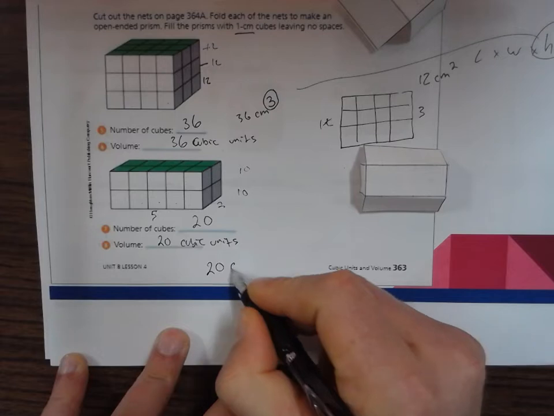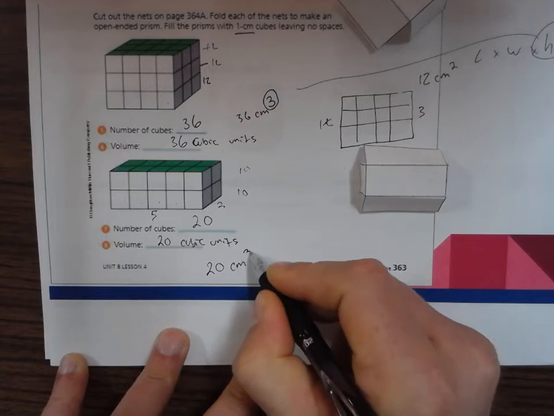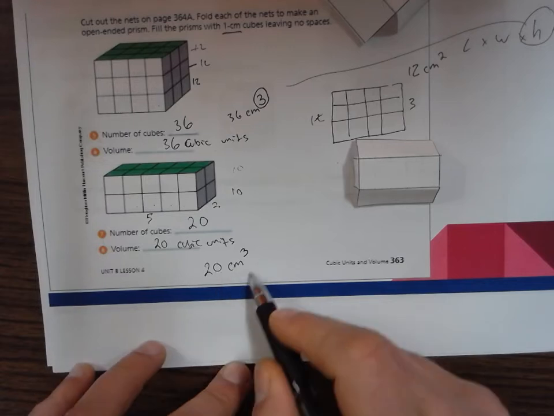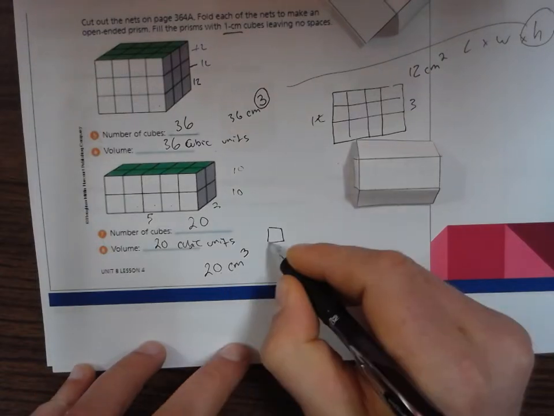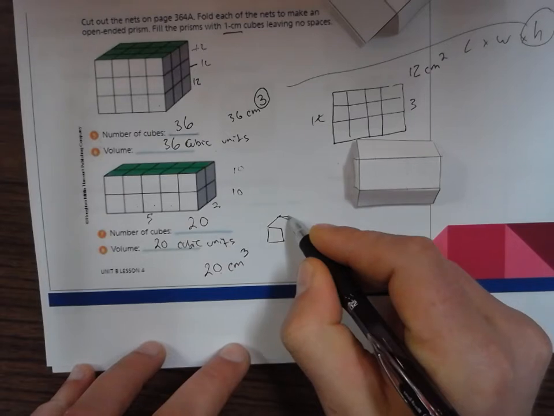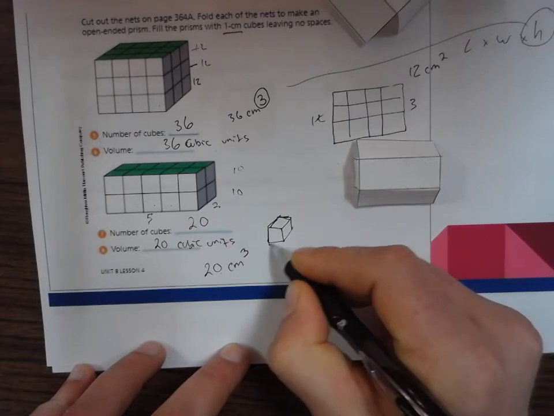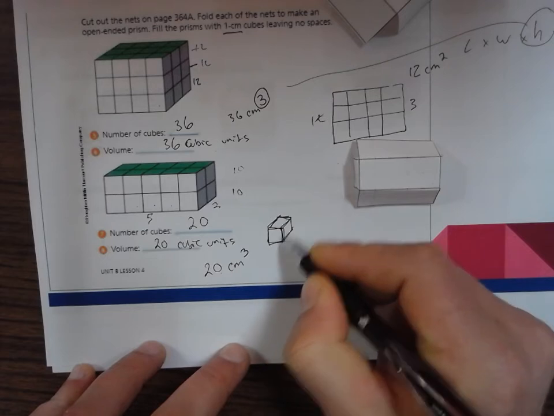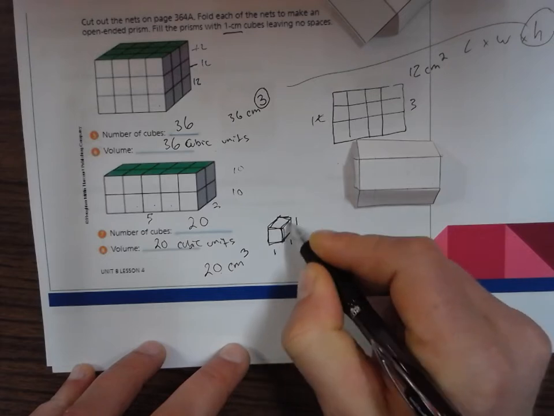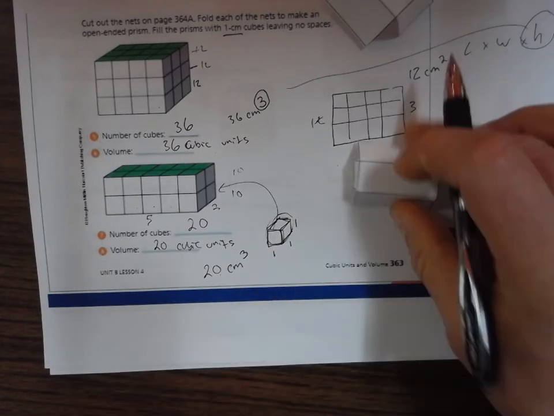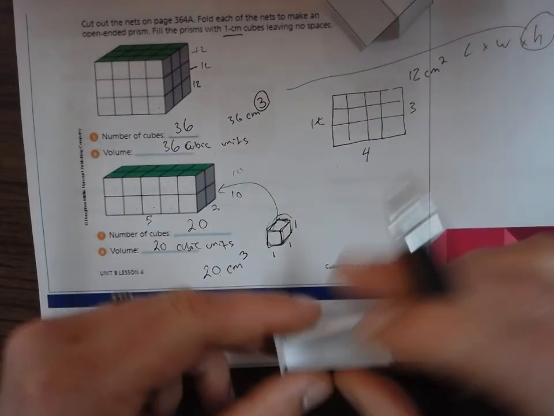I have 20 of my cubic centimeters. So if you've seen your centimeter ruler before, you take that centimeter and you make it into a cube that is perfectly 1 centimeter by 1 centimeter by 1 centimeter. There would be 20 of those that would fit inside that shape. So I could fill this up with 20 of those if this was actual measurements. Okay, let's go to the next page.